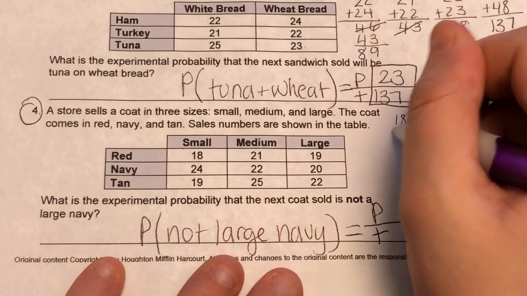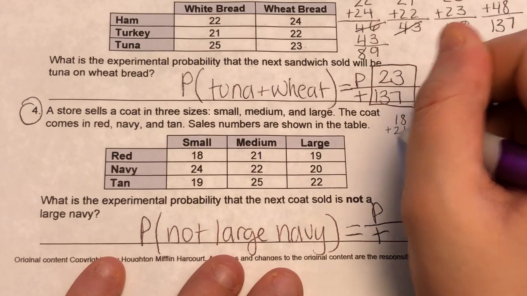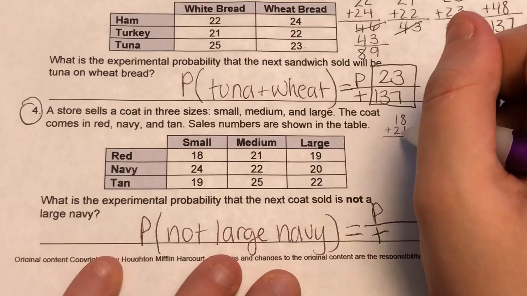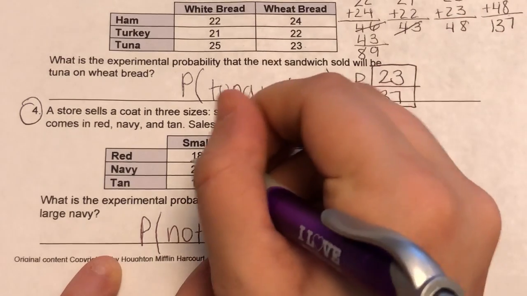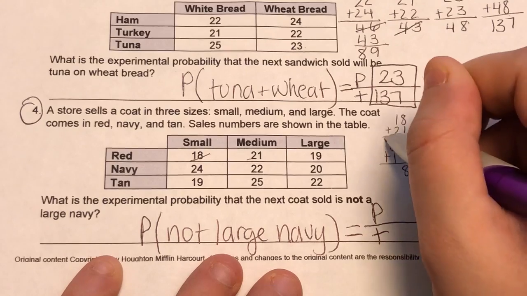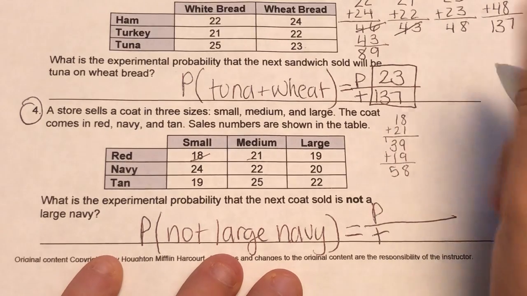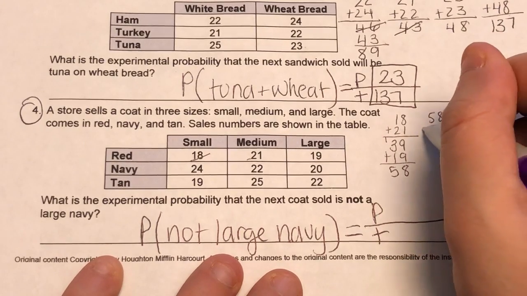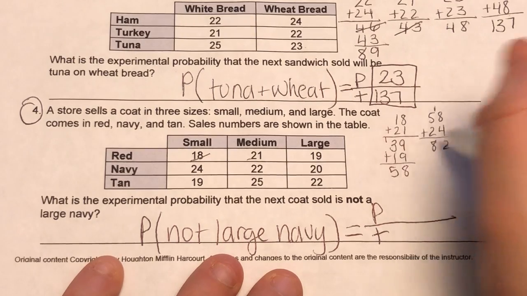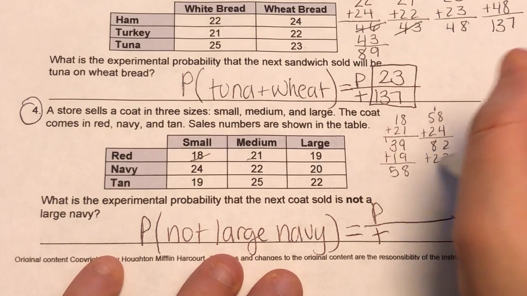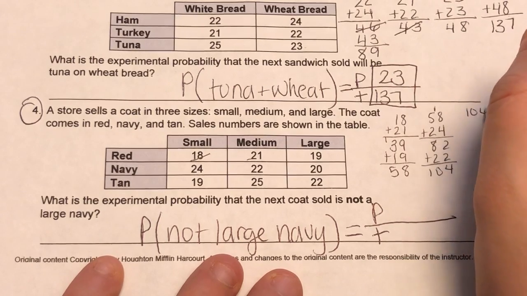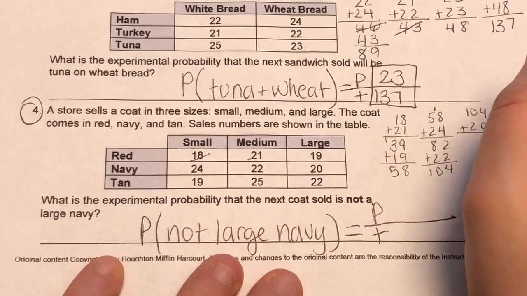I'm going to do that right now just so it's going to be faster. So I have 18 plus 21. Actually, I like to do 2 numbers at a time because my math sometimes can be off. So 39. So I'm done with those 2. Okay, plus 19, which is 58. Okay, so then 58 plus 24 is 82. Plus 22, 104. I'm just adding them all together.